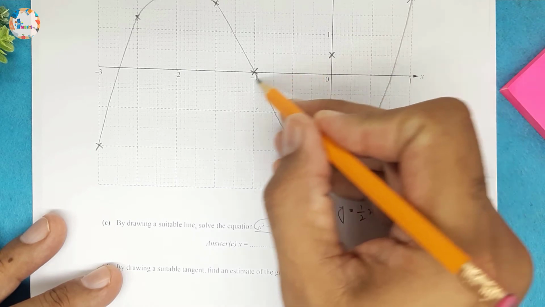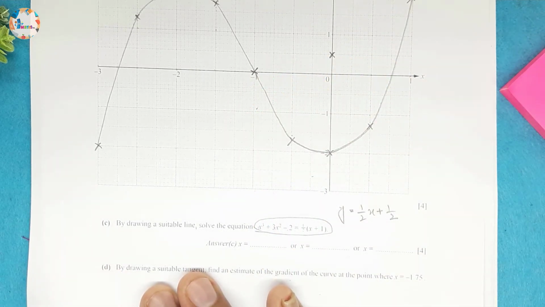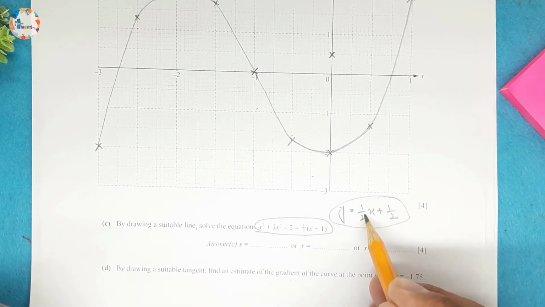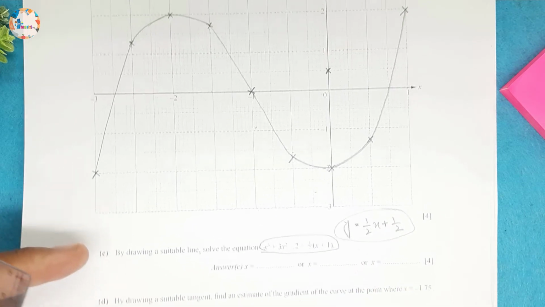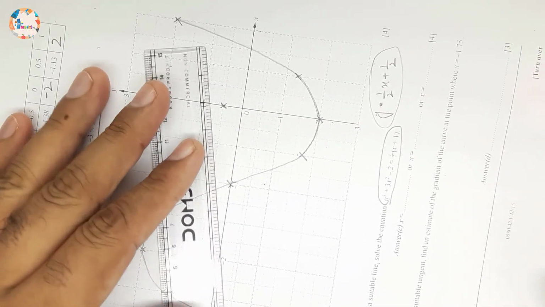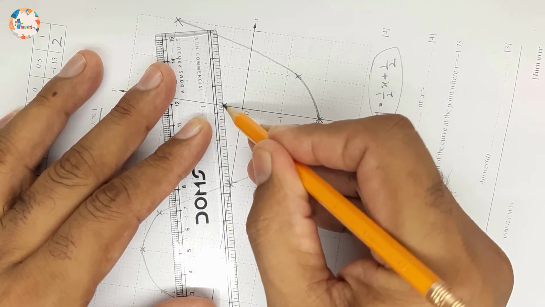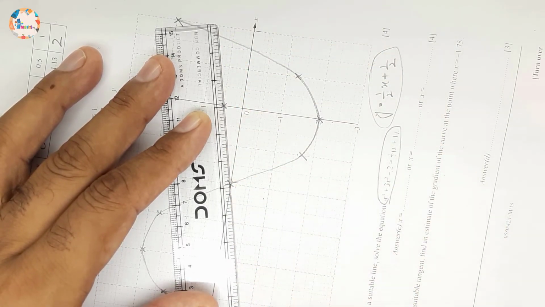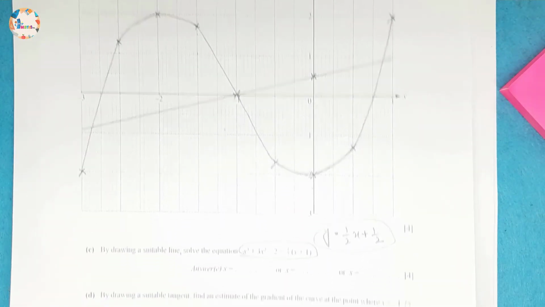So basically we will be drawing the line by joining these 2 points. You can find these 2 points by replacing x is equal to 0 in this one, we will get 1 point, and by replacing y is equal to 0 we will get another point. So now we have to just draw the straight line by joining these 2 points. Hopefully you can see, so we can draw like this one. So we got basically all the points of intersection.